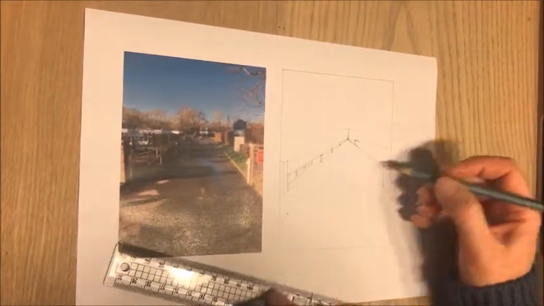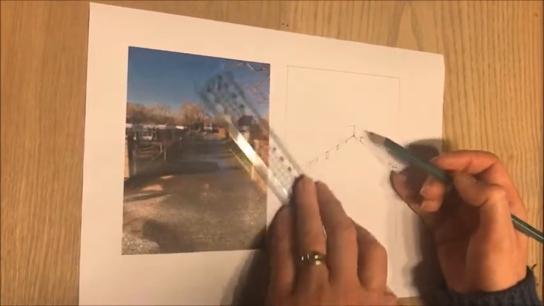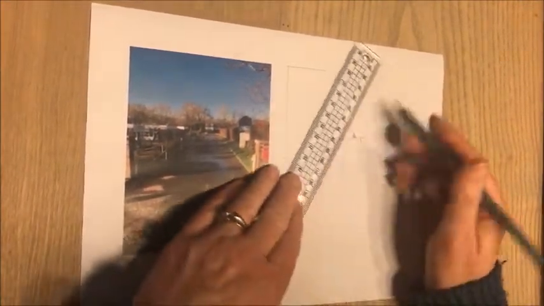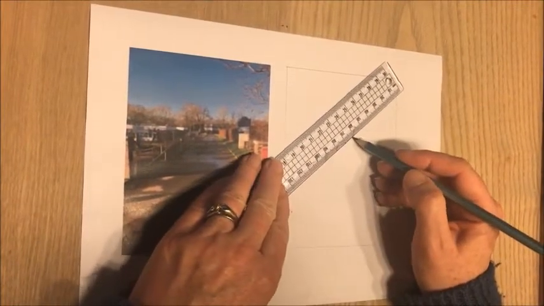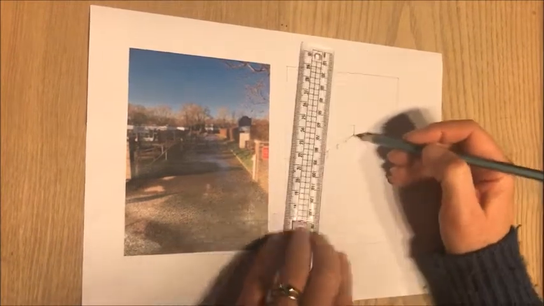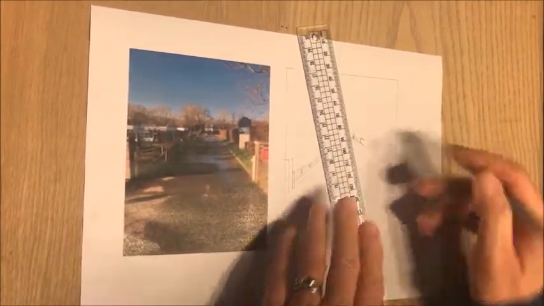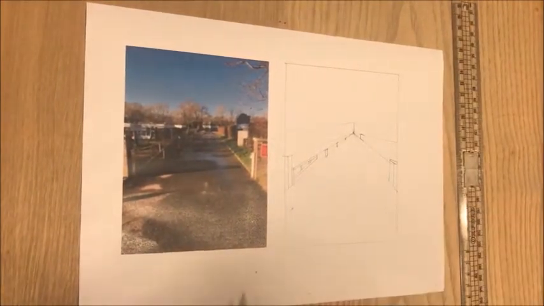As I go on, I can add some more detail. Can you see those lines on the driveway? So they are going to be, I've got my vanishing point there. So again, I'm just going to put them in lightly. Like that. So that's the start of my picture.